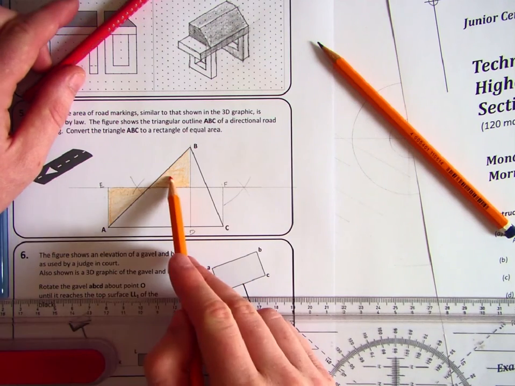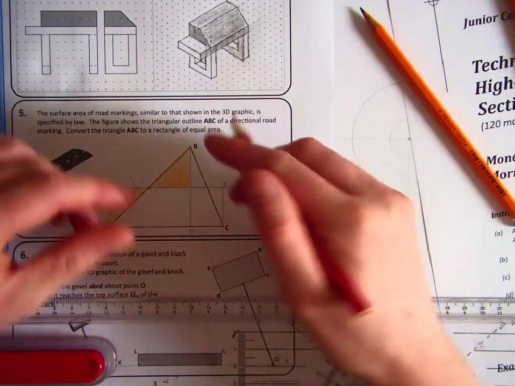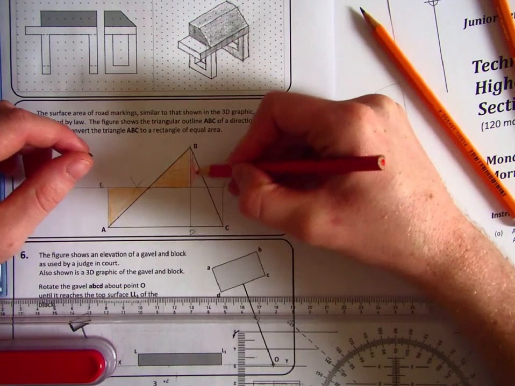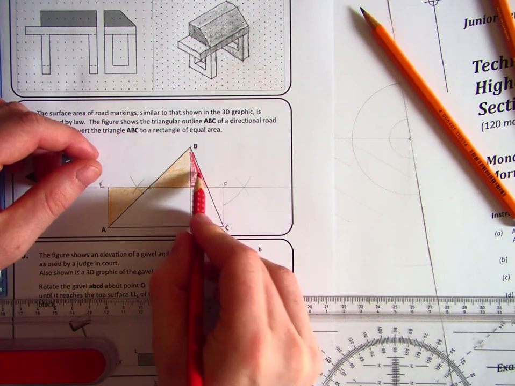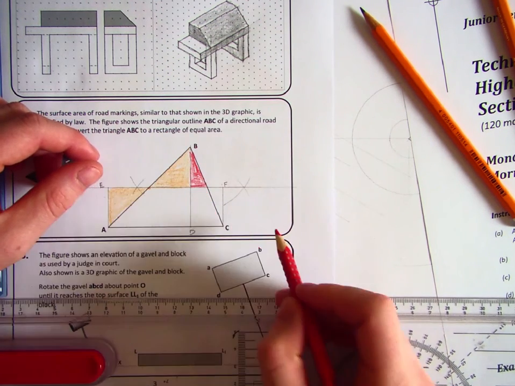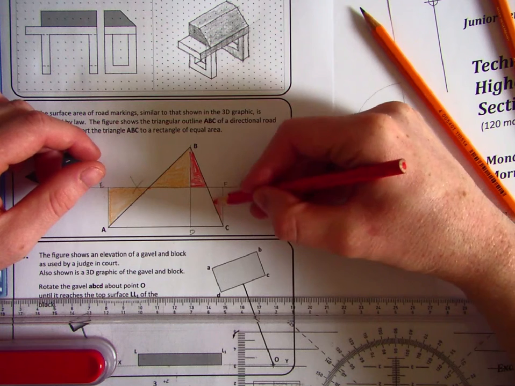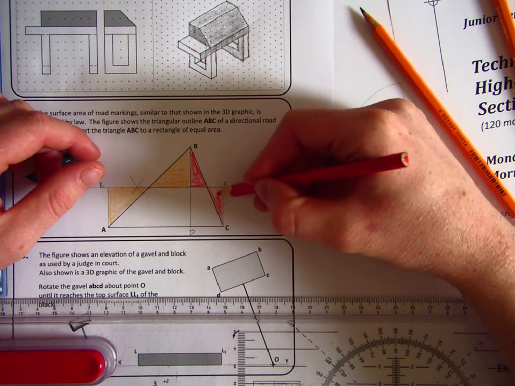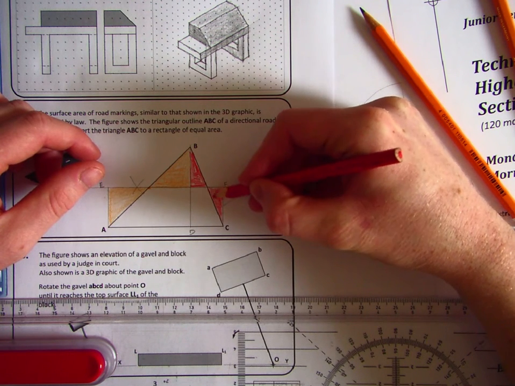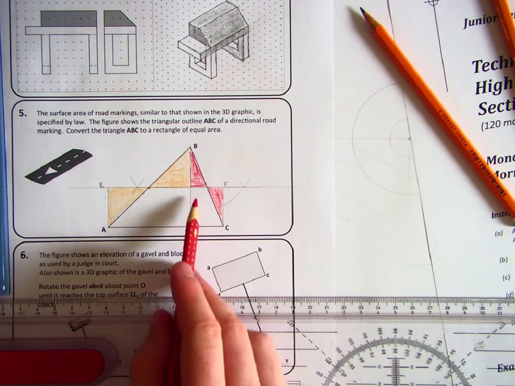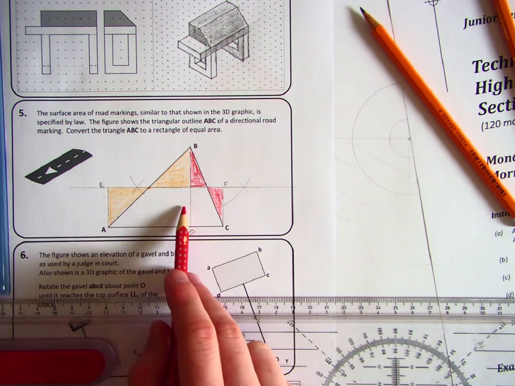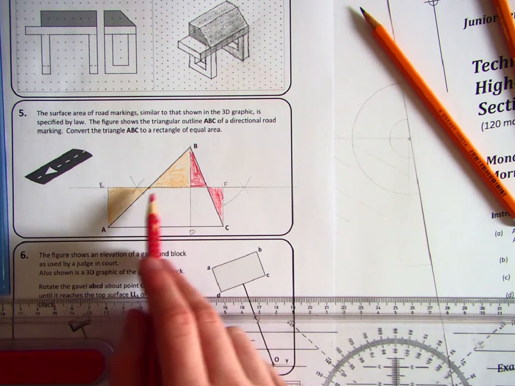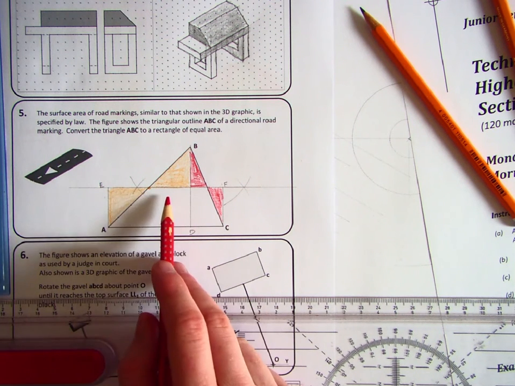So that triangle there and that triangle there are equal. And the same principle here. This triangle here is the same as this triangle here, we'll just flip this over. So that means the area of this rectangle here is the same as the given triangle.